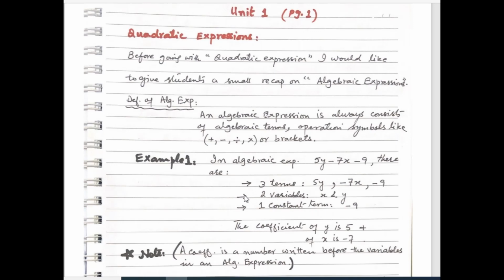It is mentioned over here. Three terms are there in the expression. Two variables are there. Variables means x, y, z, t, whatever is written from a till z in the expression, those alphabets are known as variables. Variables mean we can change them. Instead of y, I can write t over here. Instead of x, I can write s over here. It means these are variables. We can change these variables as well as their values.